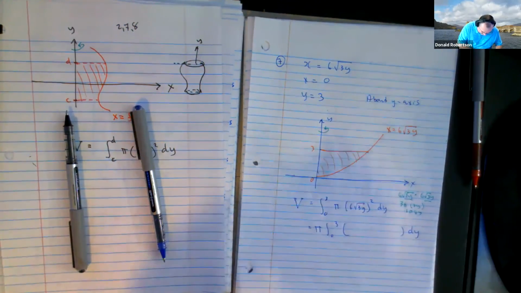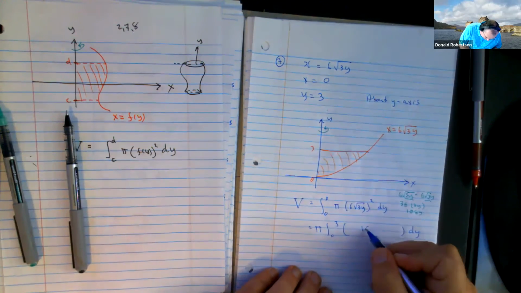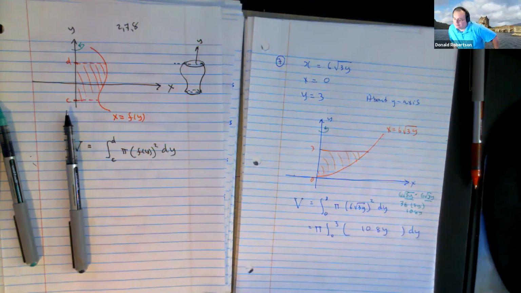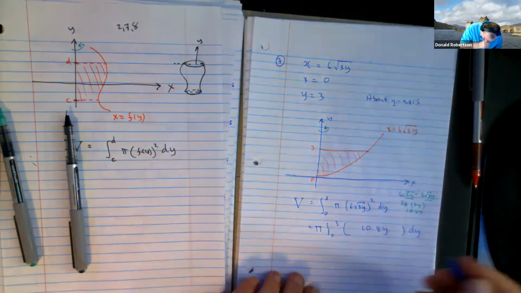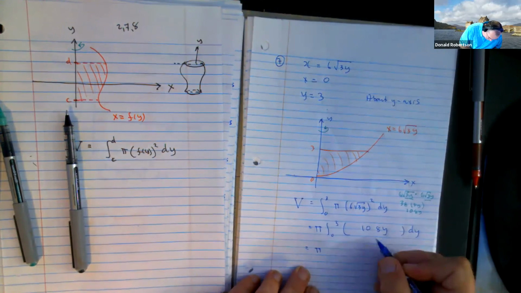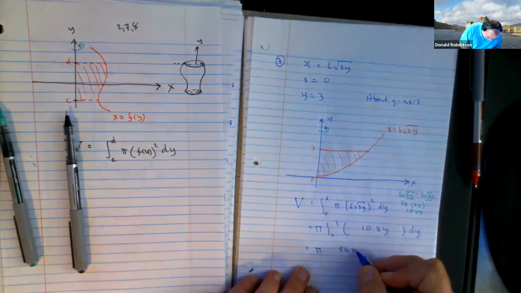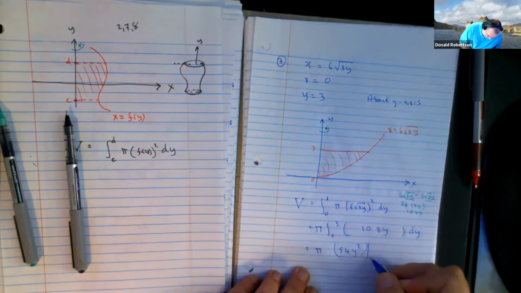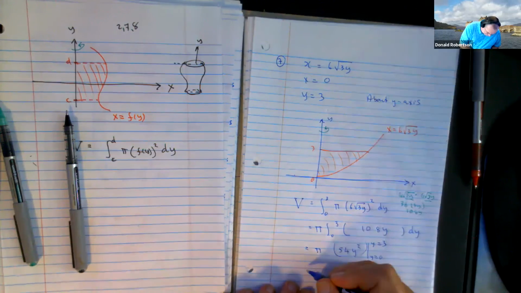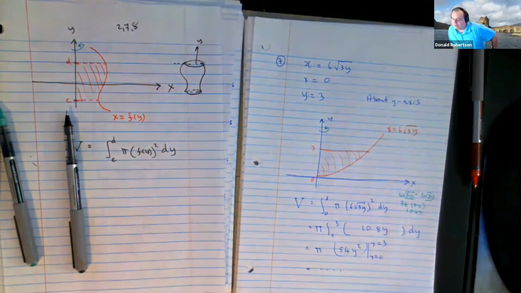Are we comfortable about where the 108y came from now? Okay. Now, I won't take this really much further, but if you add 1 to the power and divide by the new power, you get that guy. And can we just dot that? Can you finish it off yourself?